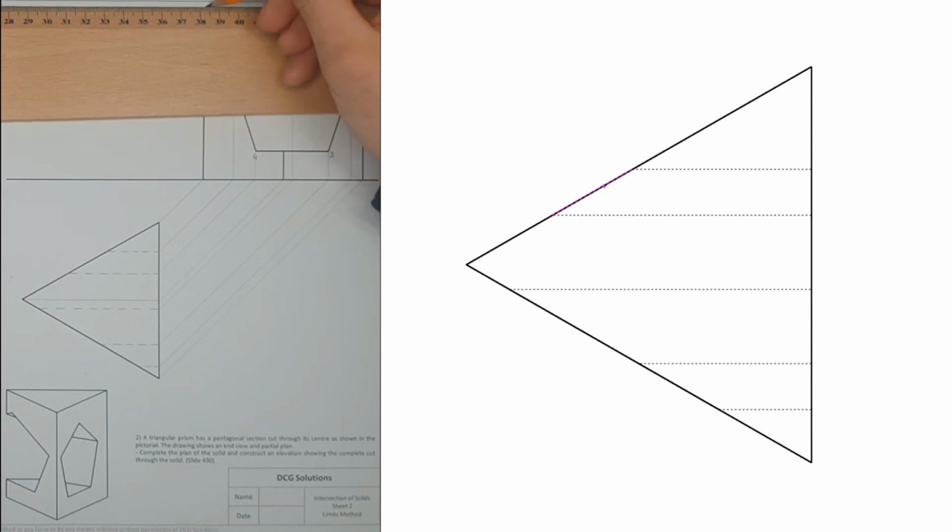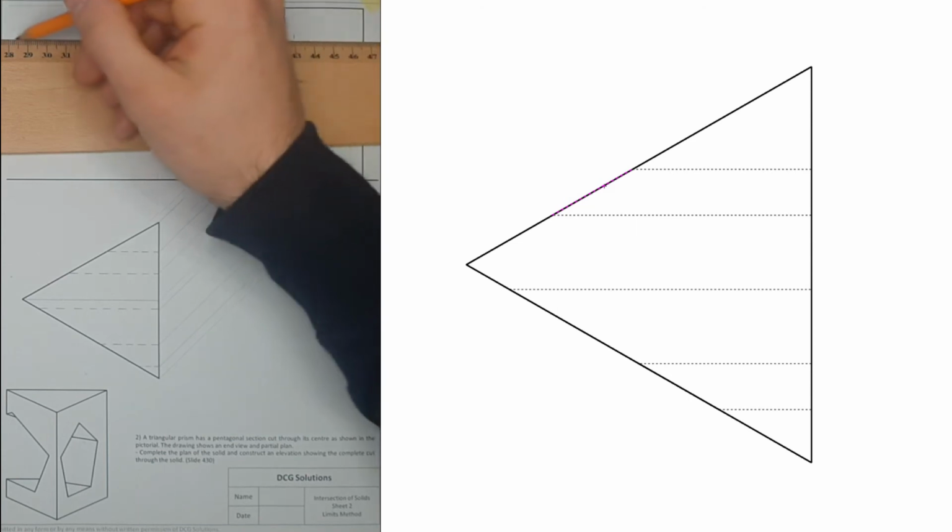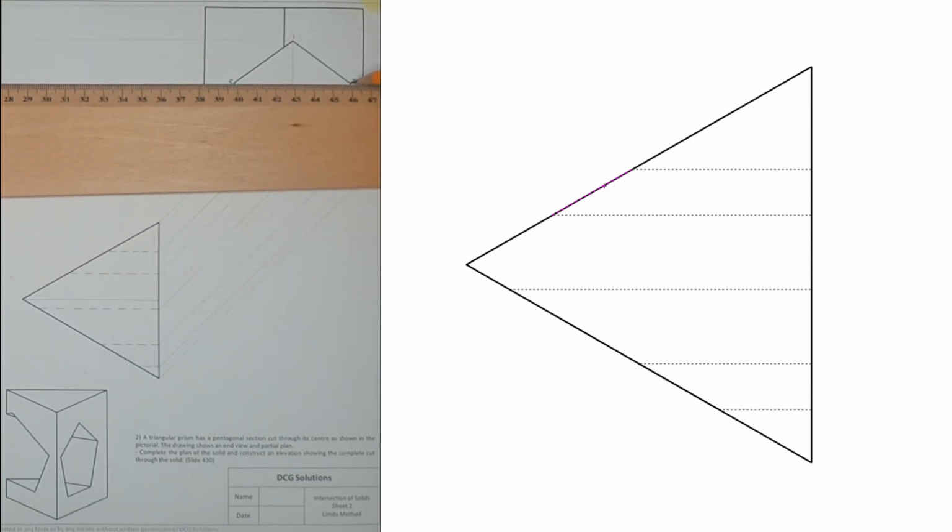I'm going to project everything now across my elevation, and while I'm here I'm just going to project the points 1 through 5 as well.